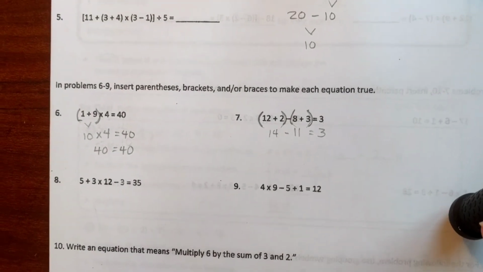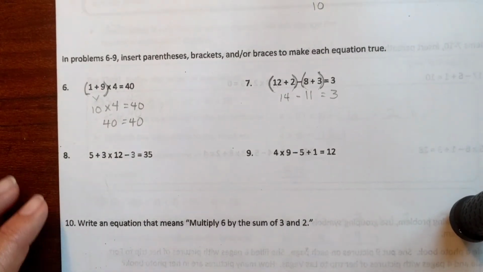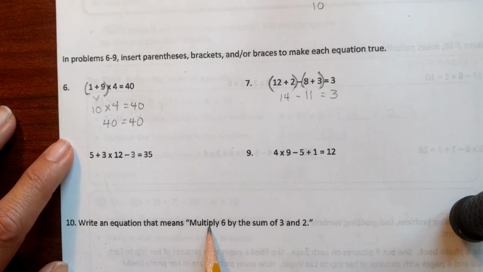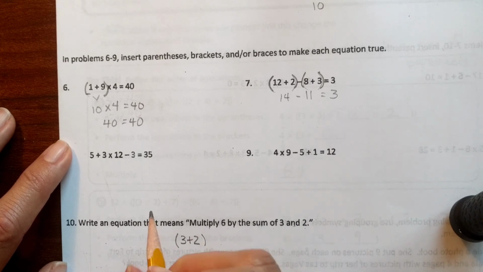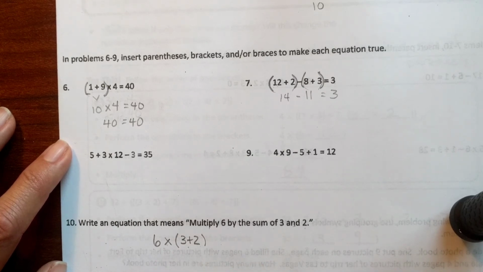Okay, and for number 10, we're going to write an equation that means multiply 6 by the sum of 3 and 2. So the sum of 3 and 2 tells us that we're going to have parentheses 3 plus 2. Multiply 6 by that sum, 6 times the sum 3 plus 2. That's how I would do that.